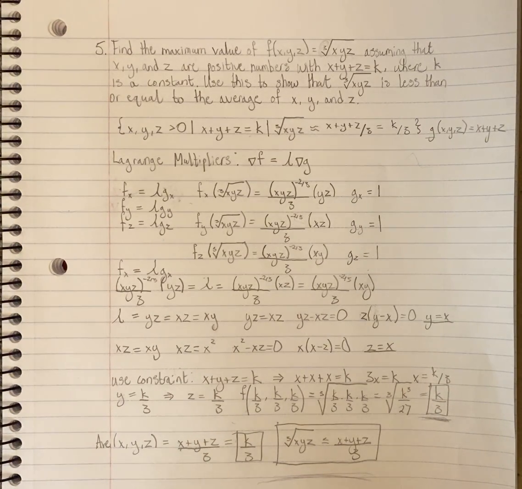And this question says to find the maximum value of a function f equal to the cube root of xyz, assuming that x, y, and z are positive numbers with x plus y plus z equal to k, where k is a constant. And we have to use this to show that the cube root of xyz is less than or equal to the average of x, y, z.